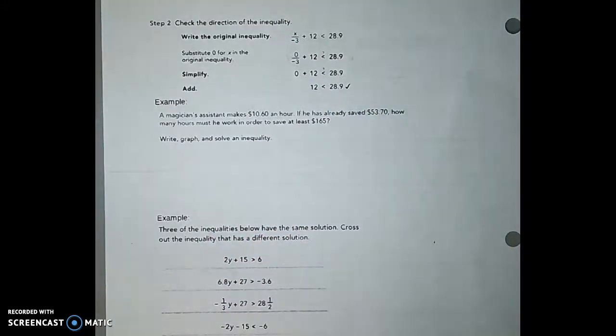So always make sure that you check first your circle, so plug in the actual value that you got in your inequality, and then second, check your arrow, check your line. Make sure that one of the values that makes the solution true does work for your inequality.